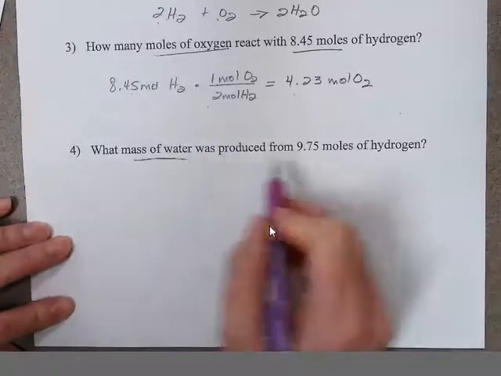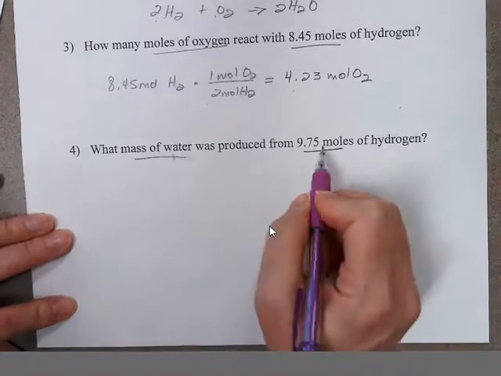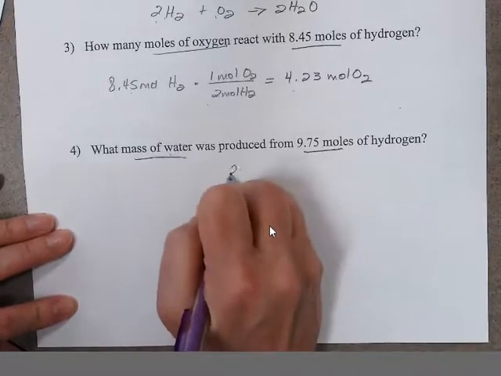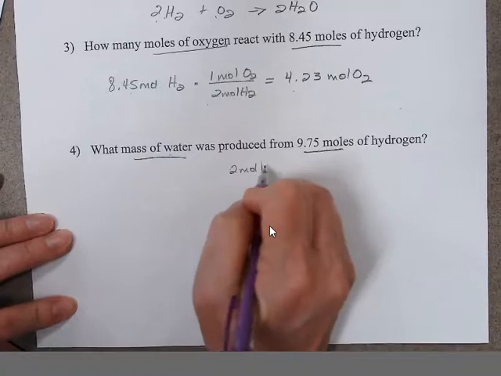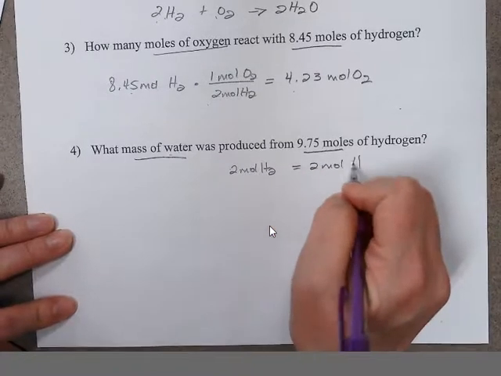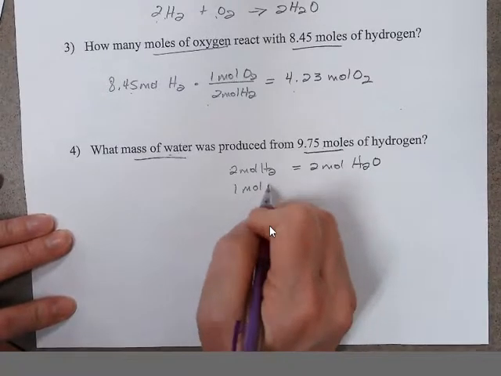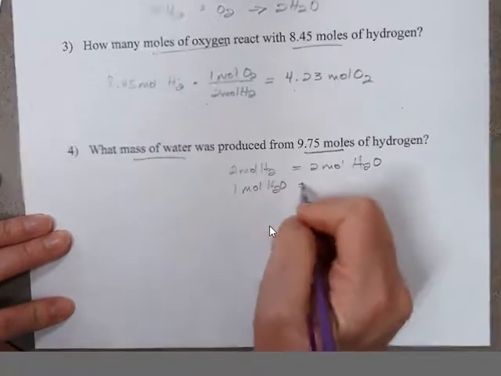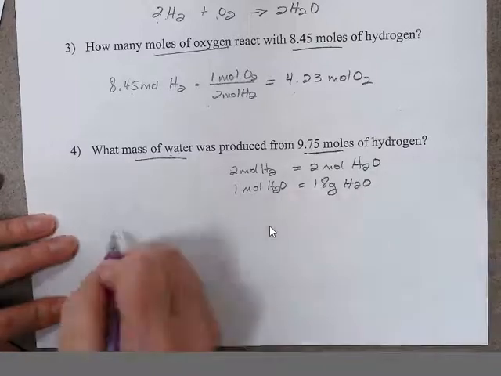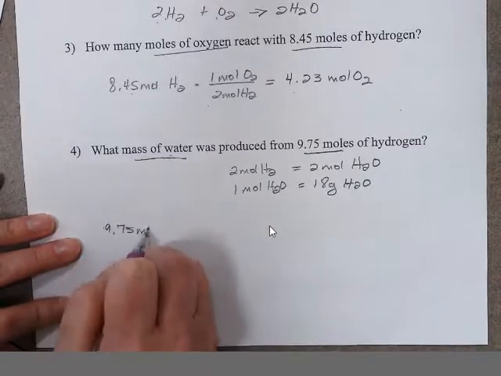What mass of water was produced given many moles of hydrogen? Well, I'm going to need the mole-to-mole ratio. So I know that there are 2 moles of hydrogen for every 2 moles of water. And I know that 1 mole of water is equal to 18 grams of water. Start off with the given.